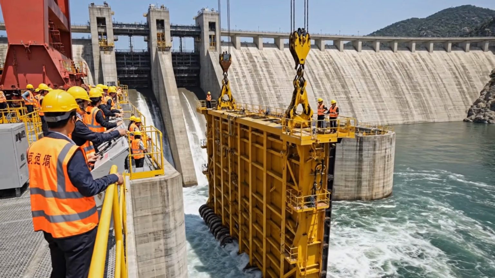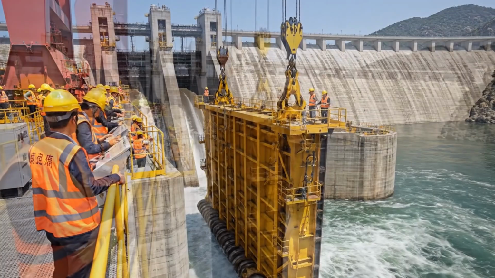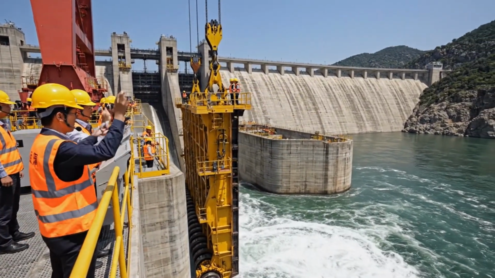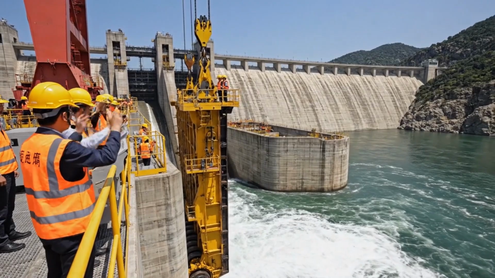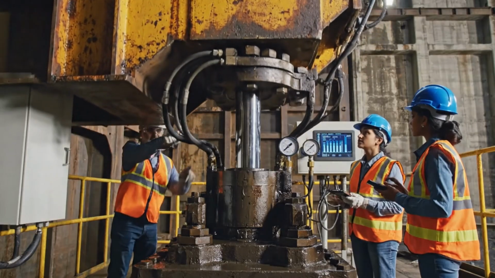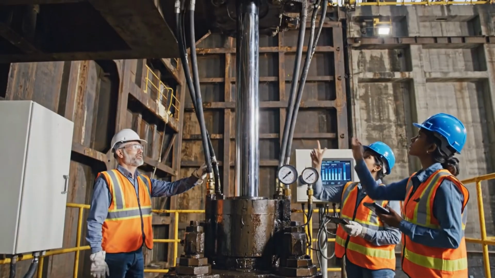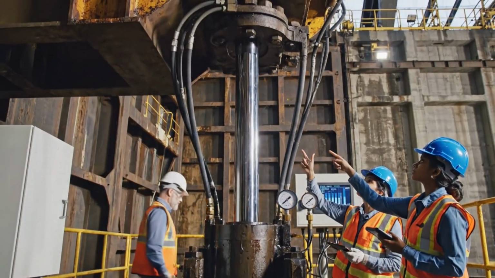Bring it down slowly, easy on the left. We're almost there. Hydraulic pressure is nominal. Reading confirmed on the main screen. We are clear for descent.